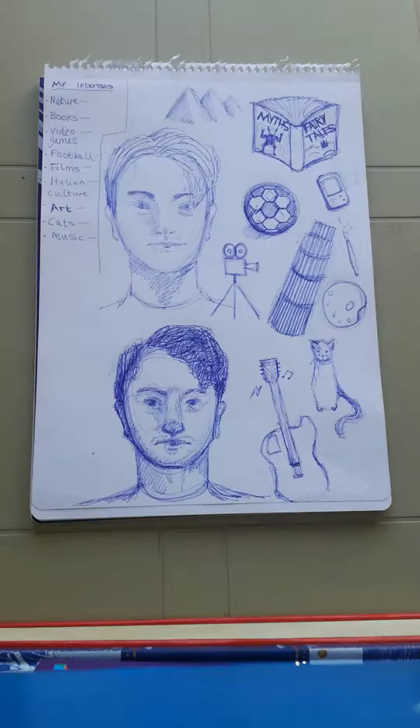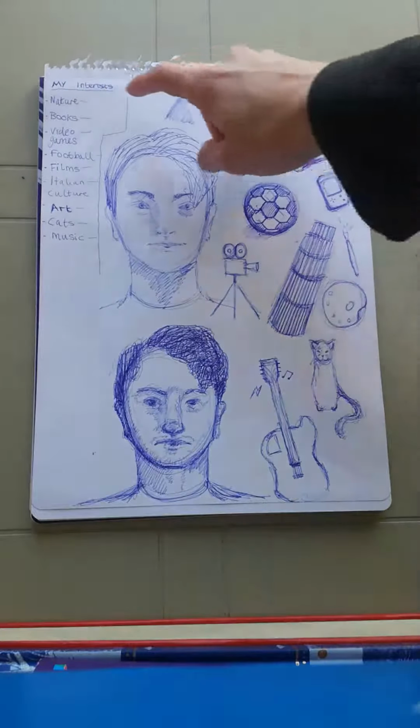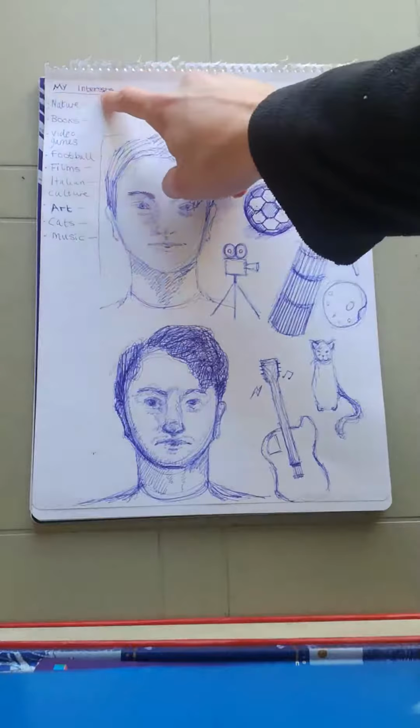Today, guys, I'm going to show you how we're going to transfer our images that we've drawn from our interests and our personality onto our portraits. So there are 3 pages that I want you to have out in front of you today. First of all, you're going to have all of the drawings that you made when you wrote down your interests.